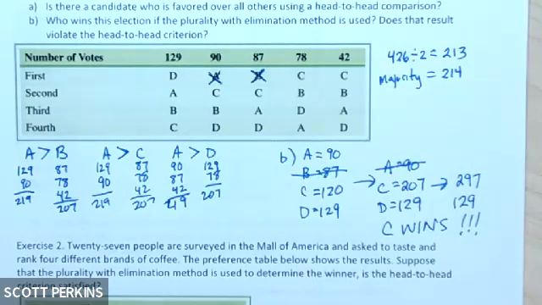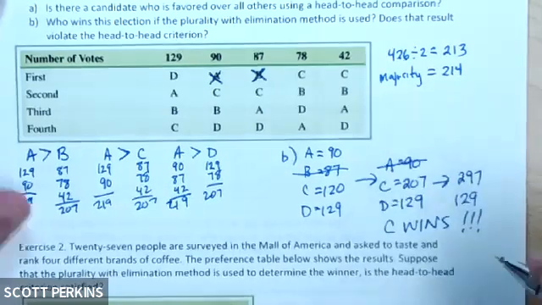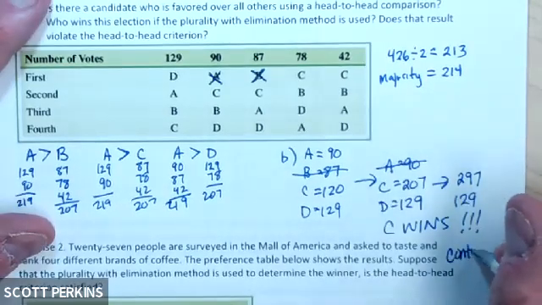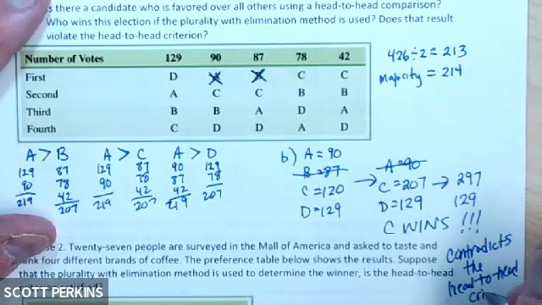So does that line up with the head-to-head criteria? Are they consistent? No, because A beats everybody head-to-head. So according to the head-to-head criteria, we would hope A would win the election. They did not. So yes, this contradicts the head-to-head criteria.